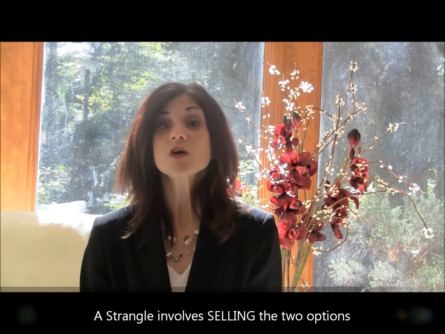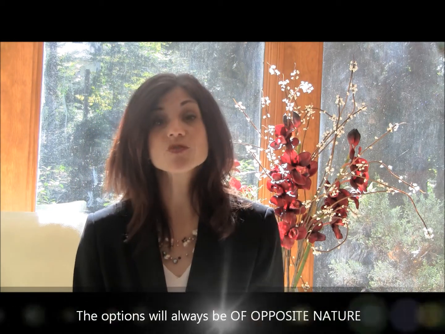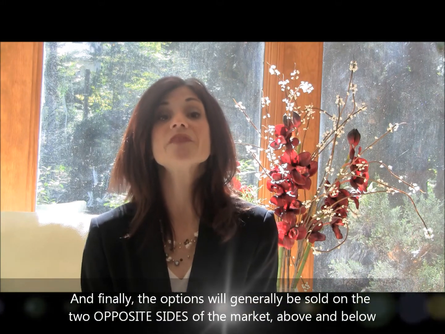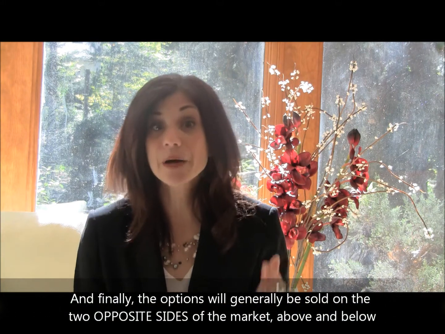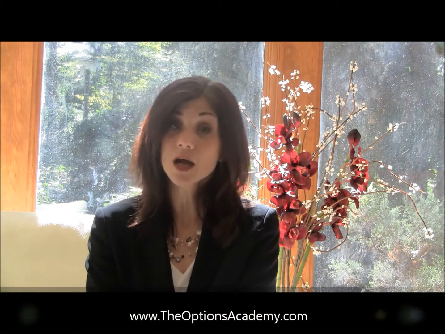A strangle involves selling the two options. The options will always be of opposite nature, and finally, the options will generally be sold on the two opposite sides of the market, above and below, though there are exceptions, and a strangle may be constructed partially out of the money and partially in the money. For the sake of simplicity, and to convey the concept as it is most often used, please refer to the illustration in our written article, which you can find on our website.